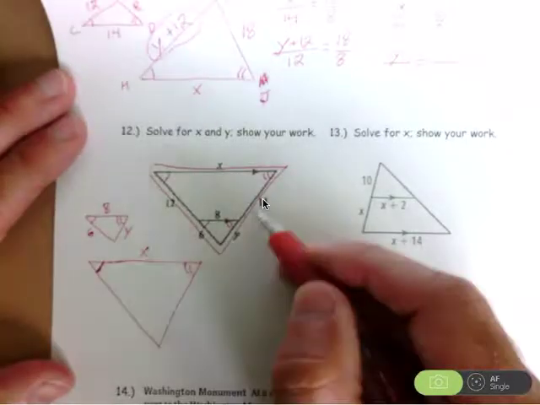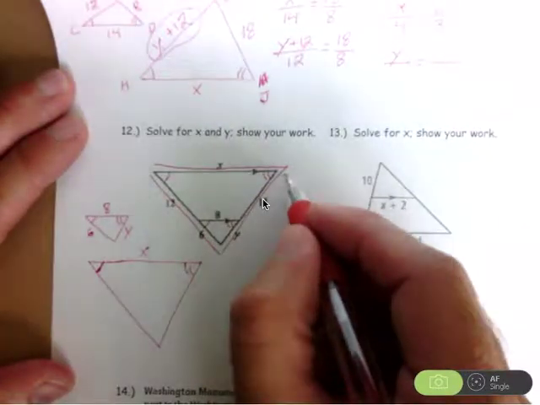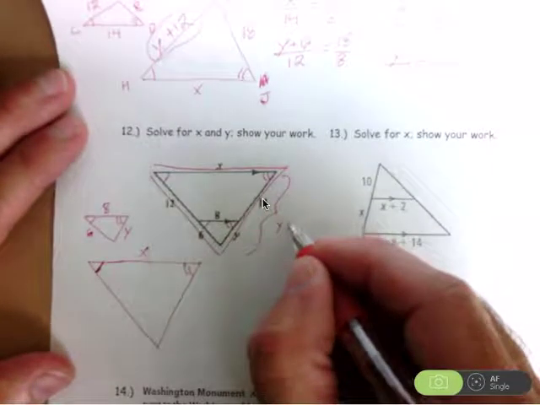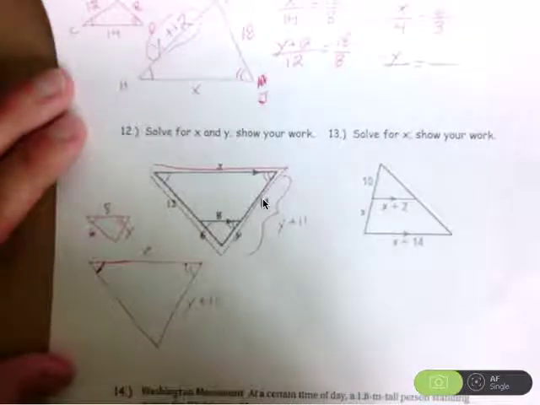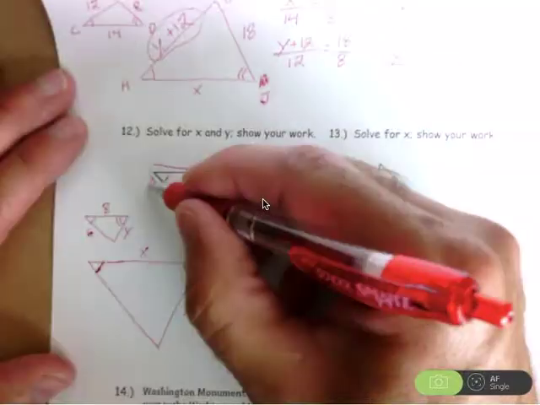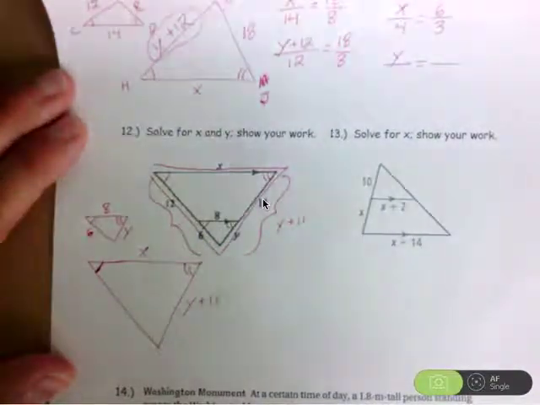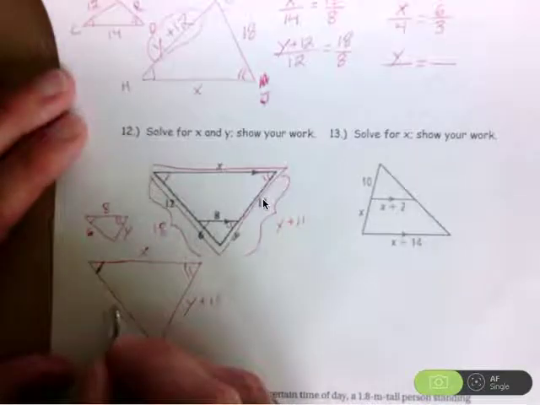Now, this side on the right, it's not the 11 by itself. It's not the y by itself. It is the combination. It's the sum of those. It's y plus 11. That's what's on the right side. The left side is a little bit easier. The left side of the big triangle is not the 12. It's not the 6. It's the 12 plus the 6. That's 18.